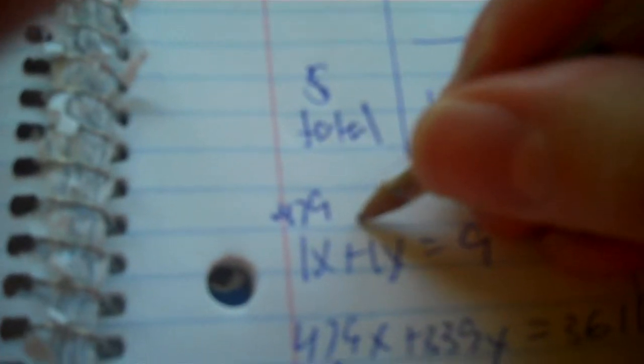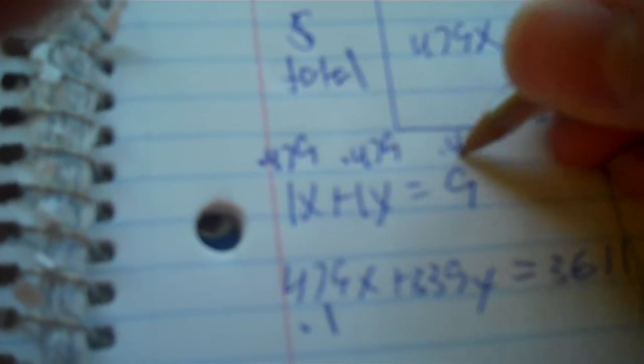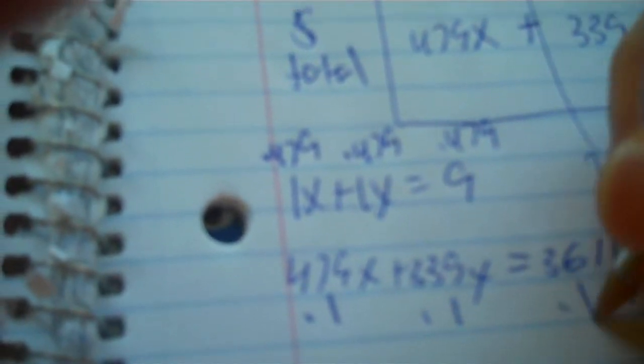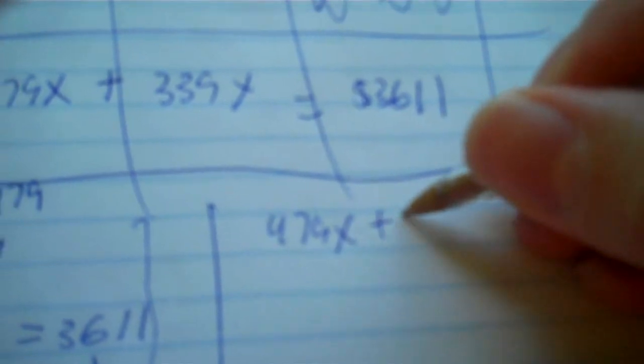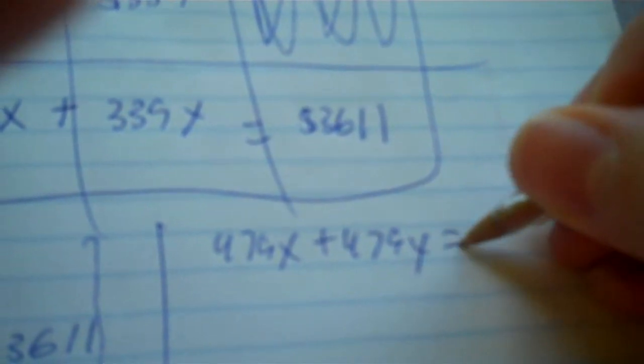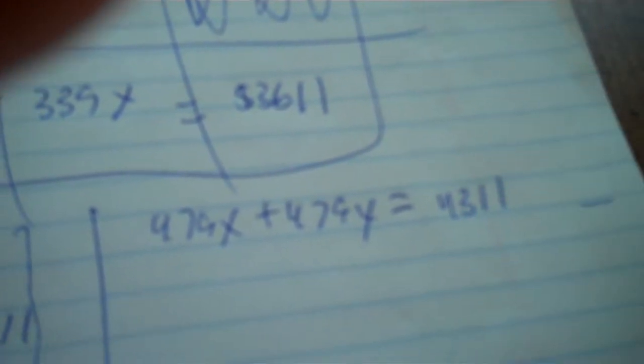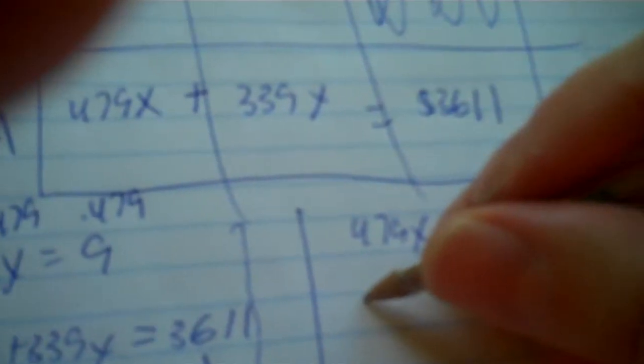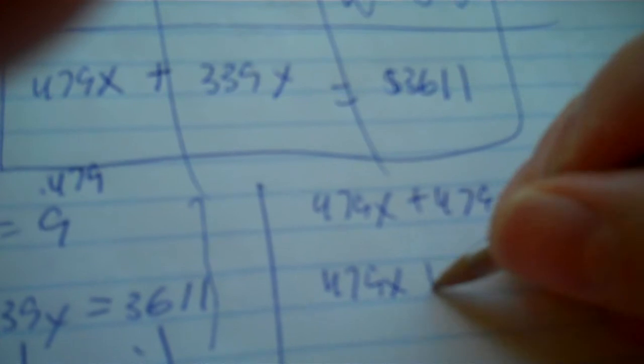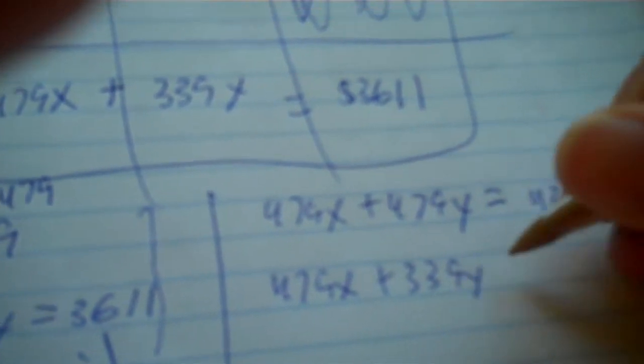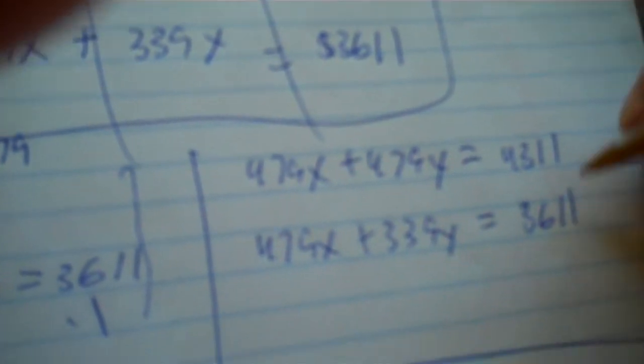So I'm going to times the rest of this by 479 and the rest of this by 1. So it's going to be 479x plus 479y, and then 479 times 9 is 4,311. And the bottom stays the same. 479x plus 339y equals 3611.